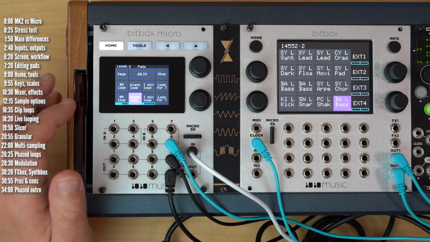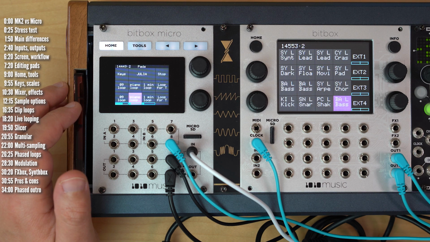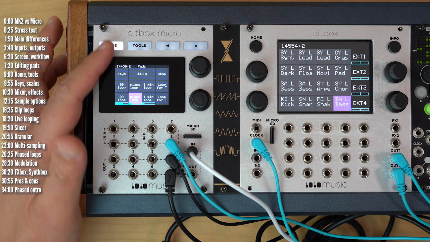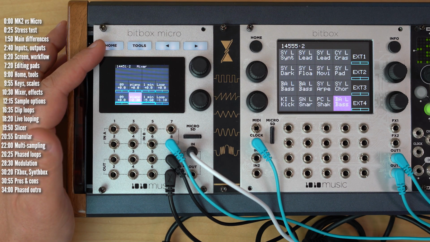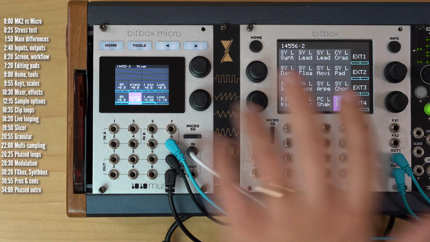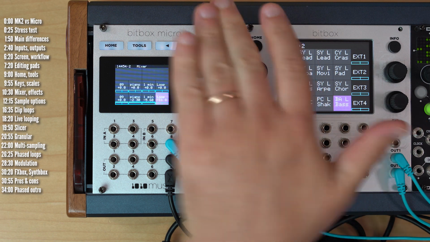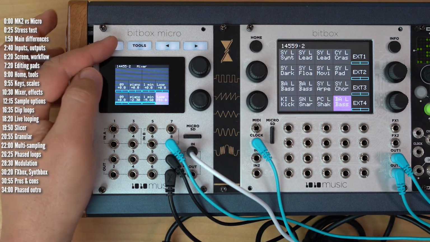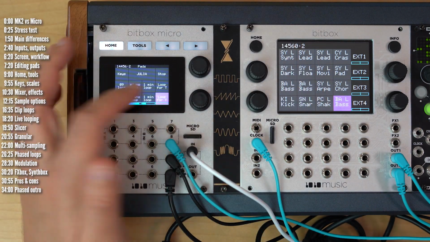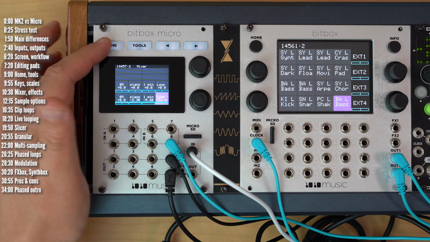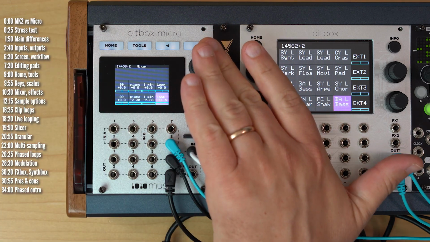Bring this one in. Set the level for this before I bring it in. Gradually bring it in.